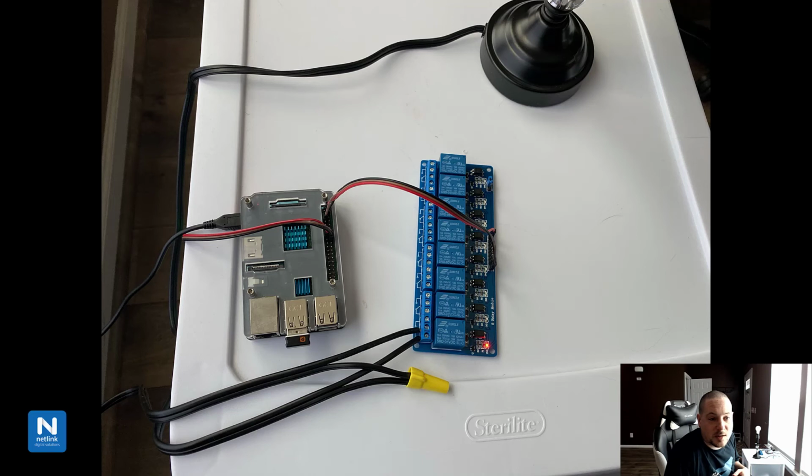Disclaimer, I'm not an electrician. NetLink doesn't take responsibility for any damage you cause. Please be careful if you try to reproduce this, and do your own research before you actually make any attempts.